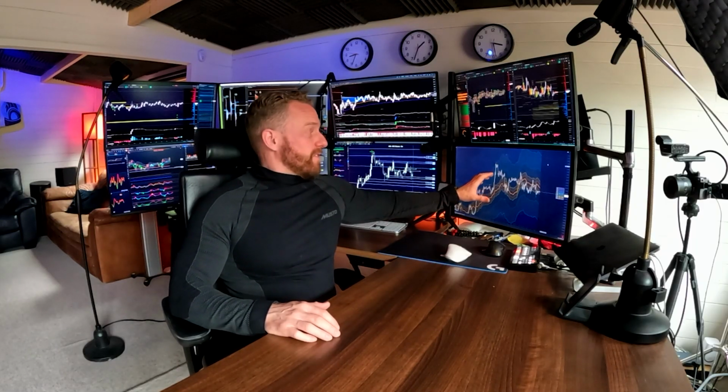Sound familiar? Never sure when these big moves are going to slow down or stop? Well, don't worry, I've got you covered with the MDX Trendmaster Liquidity Bands tool. And the bands help show when these big expansion moves happen to the upside or these high velocity dumps to the downside, where they're likely to slow down or possibly reverse. Now let's dive into the bands tool.